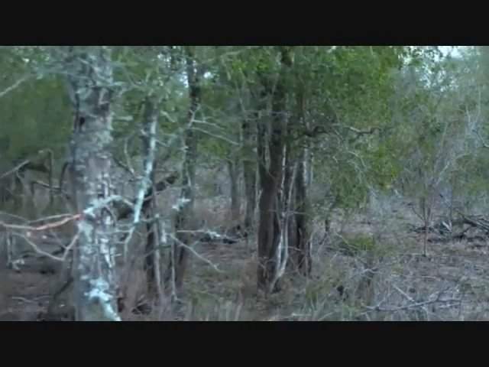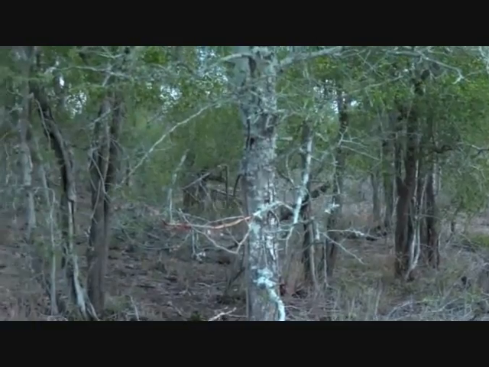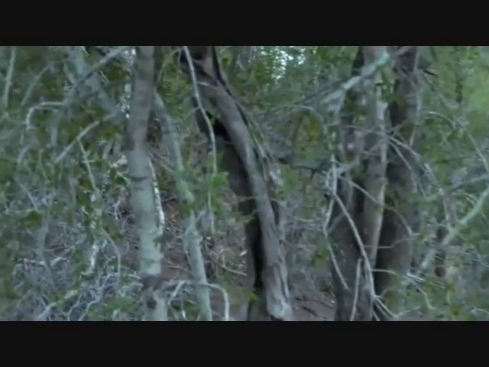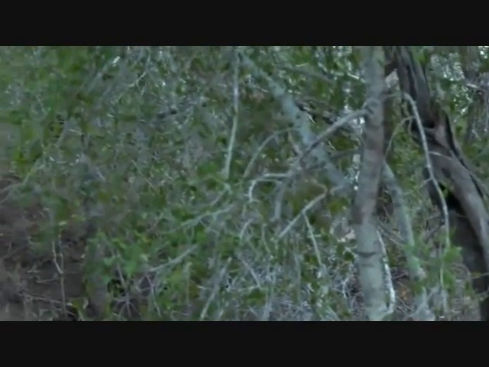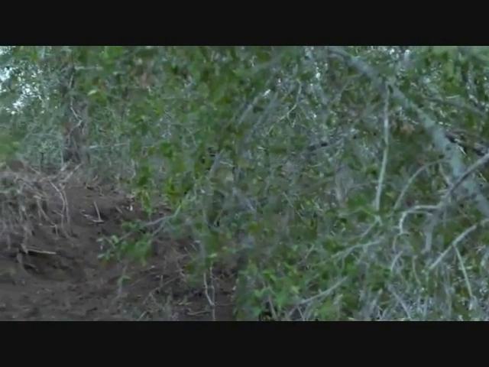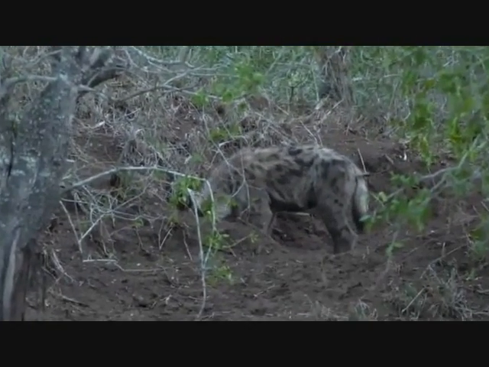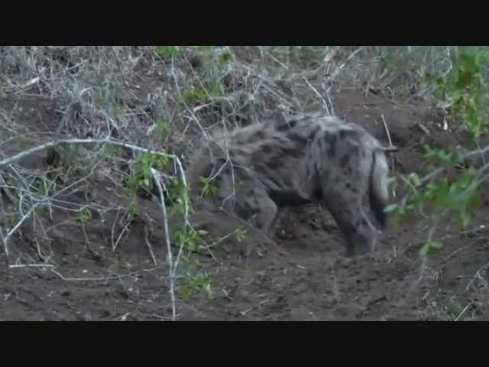One of my favorite calls in the bush is the full-on haunting, mournful call of a spotted hyena. This is the sub-adult that's coming back. I have no doubt that the adult that left us was the one that was doing that call.